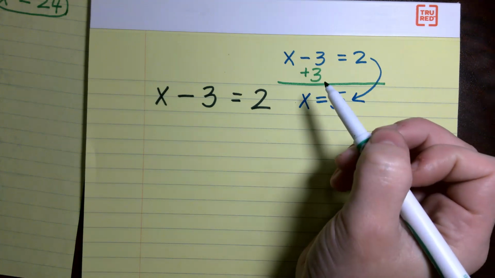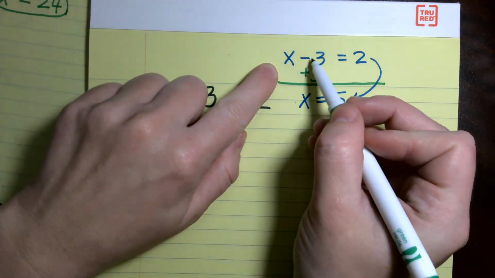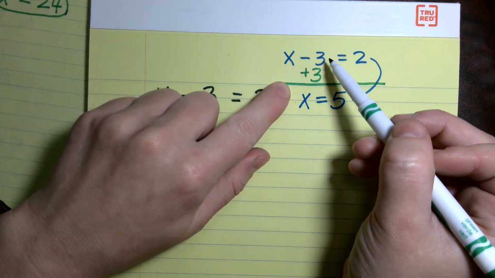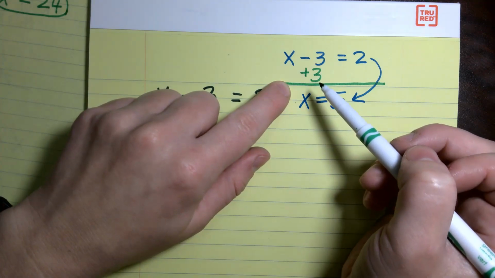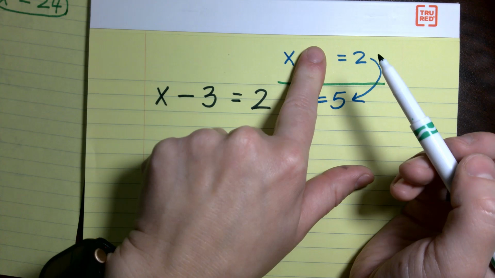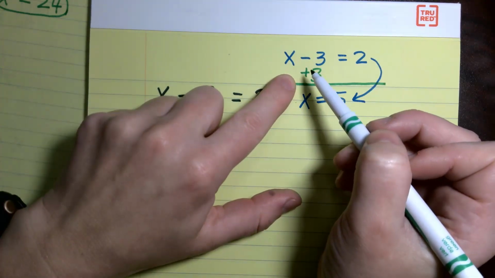We're trying to get rid of minus 3. We're trying to get rid of it and make it a positive 3. We're trying to make it disappear so that X is by itself. Gotcha.